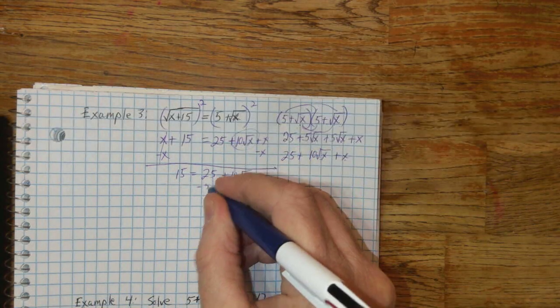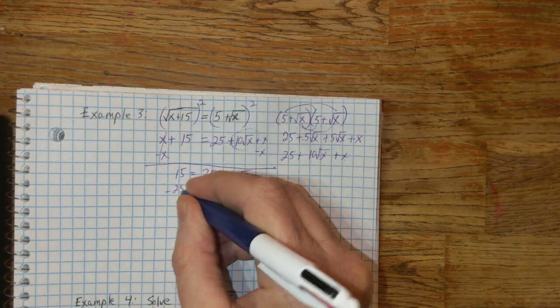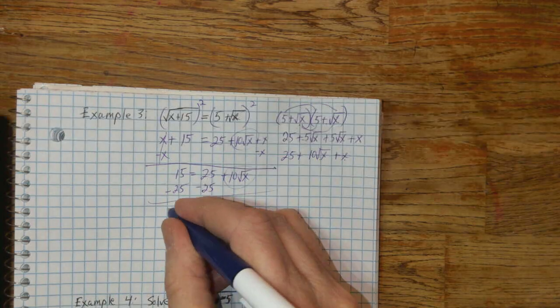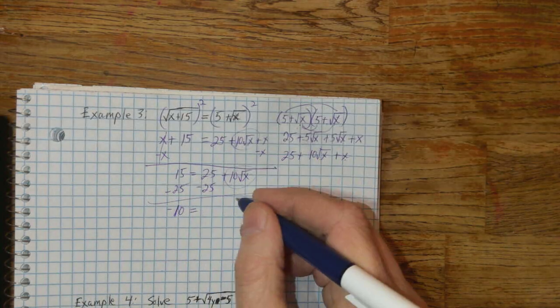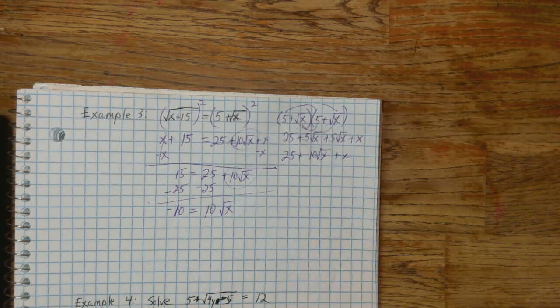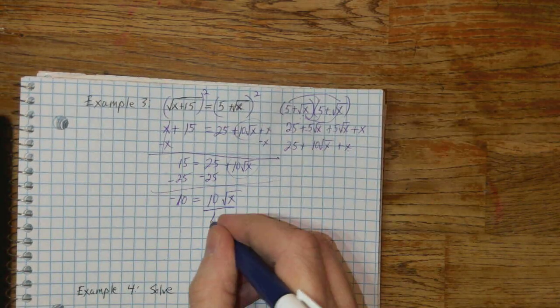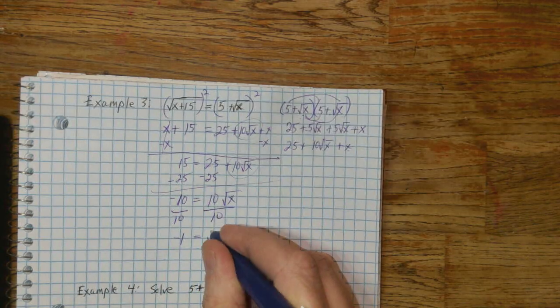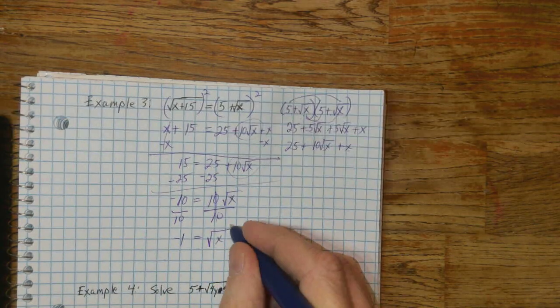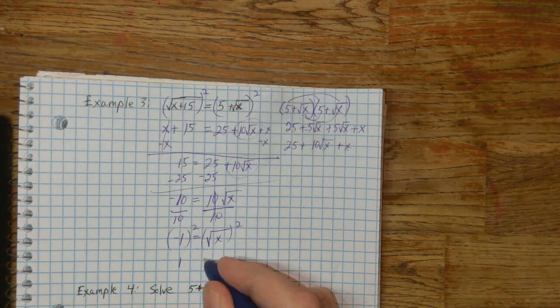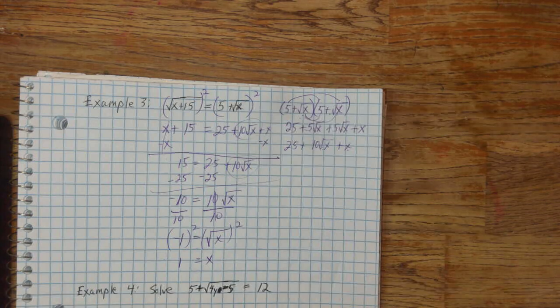And then I'm going to subtract 25 from both sides. Get rid of this 25. Remember, I'm trying to isolate that. That's negative 10 here equals 10 times square root of x. I'll divide by 10, and I have negative 1 equals square root of x. All right, time to square. I got 1 here, so x equals 1.